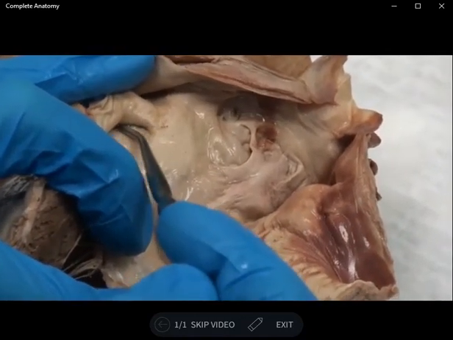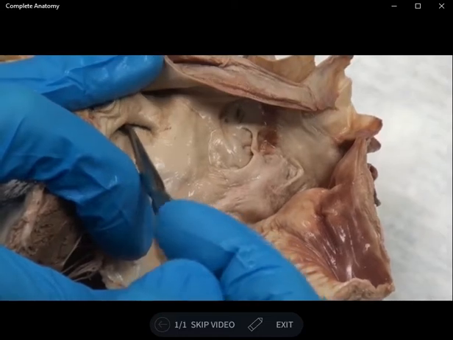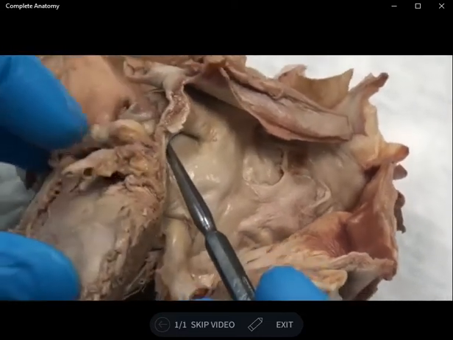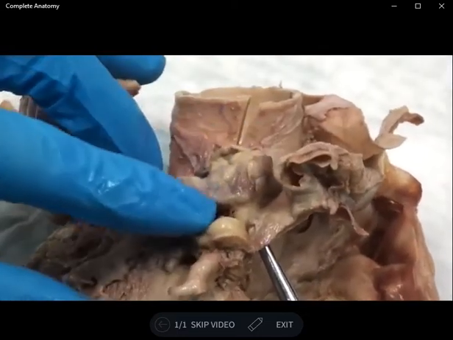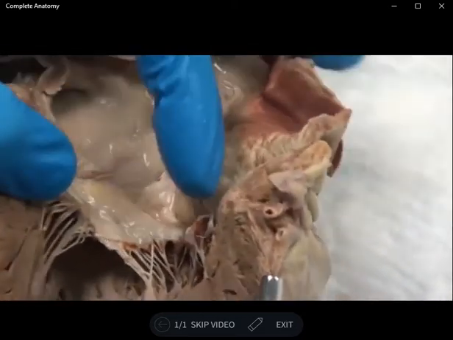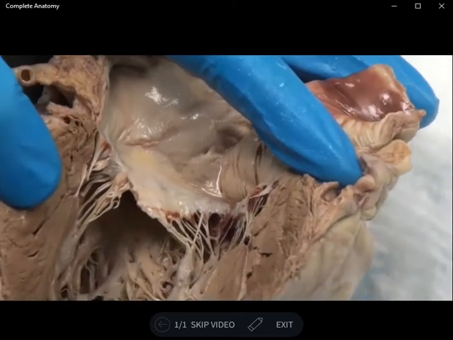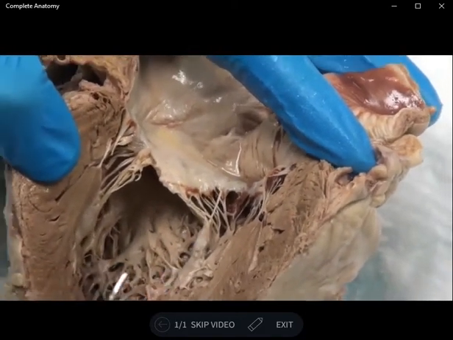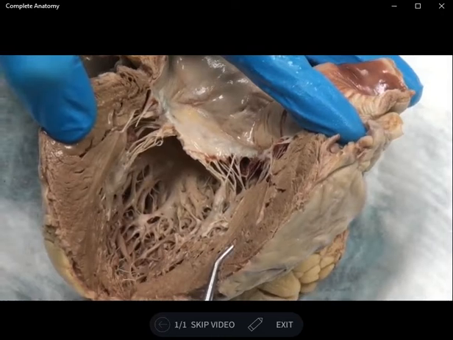Inside the left atrium, we see this opening. This is the opening to the left auricle. I will insert my probe and we will see the left auricle here. Blood then flows past the mitral valve and into the left ventricle here.